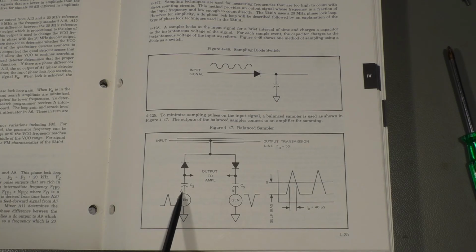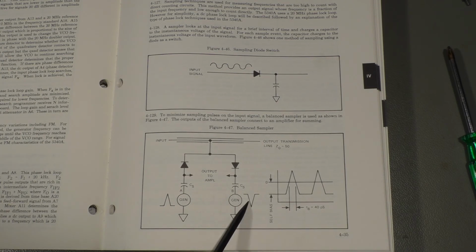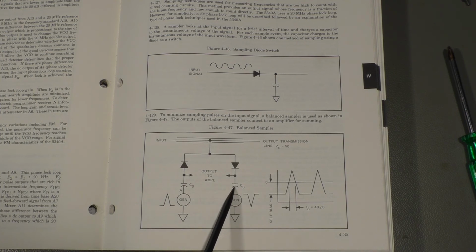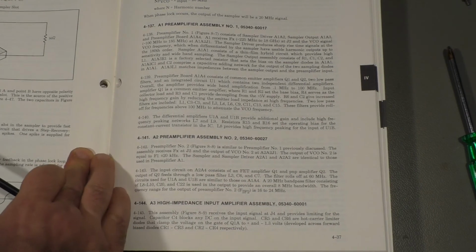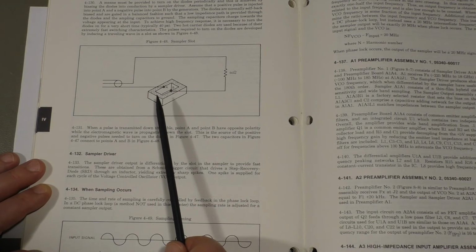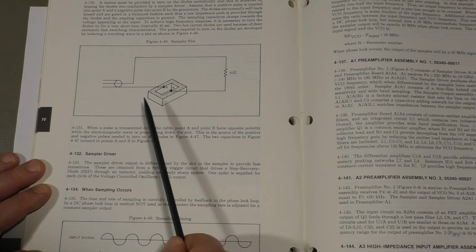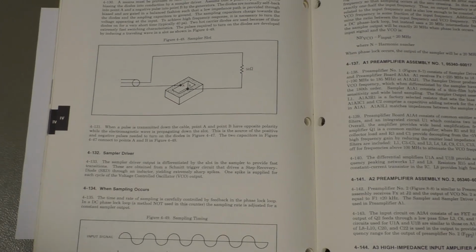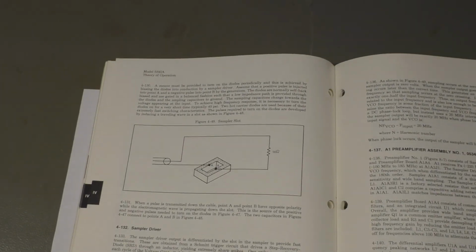So what they do is, that's the same circuit with two diodes. They feed in here at point A and B a super short pulse, like that. That makes the diode conducting for a very short moment. Then they measure the voltage across this capacitor, and well, that's their sampled voltage. The problem is, if you have to measure 18 gigahertz, you need a super short sampling pulse, and that's the theory about that.